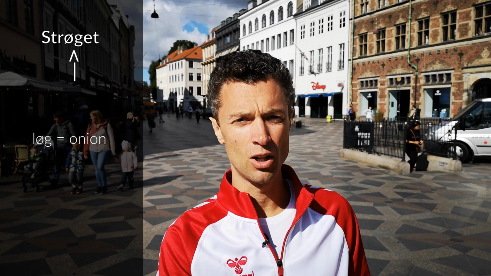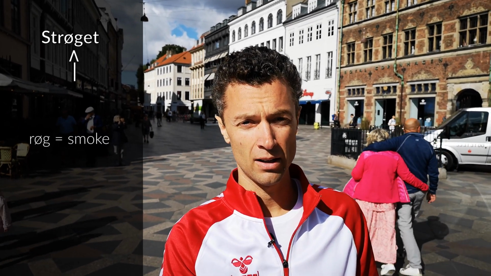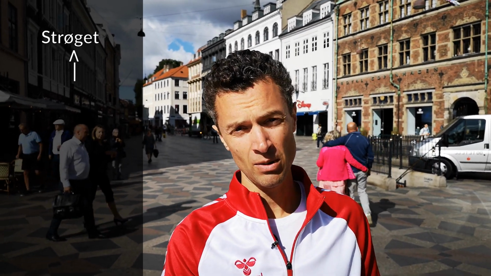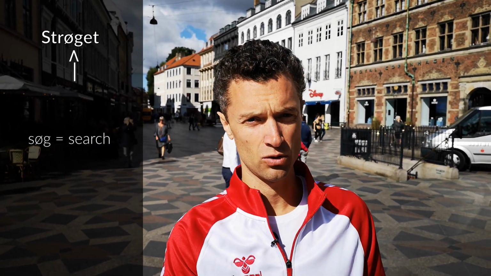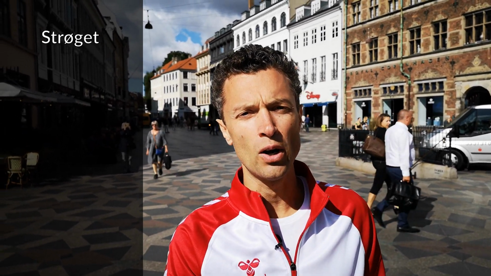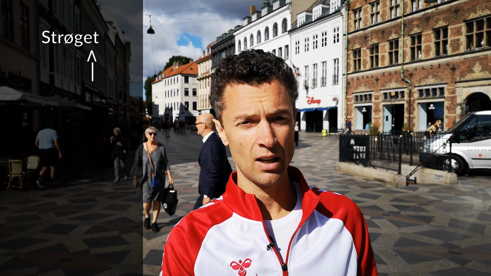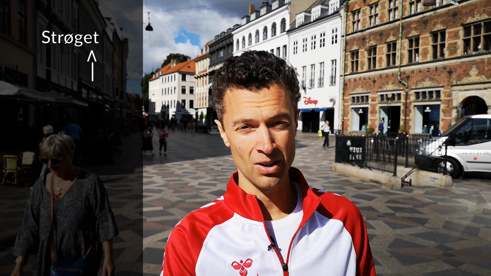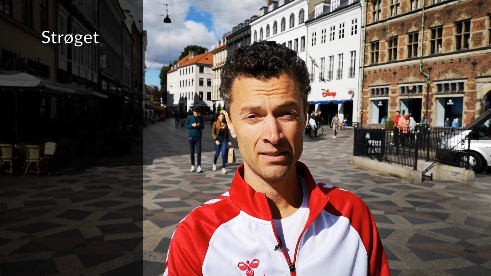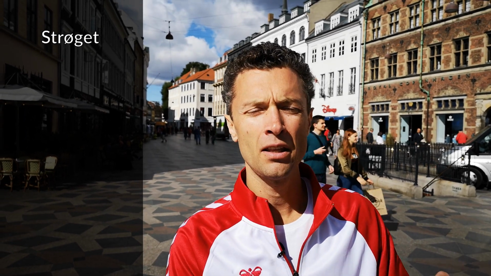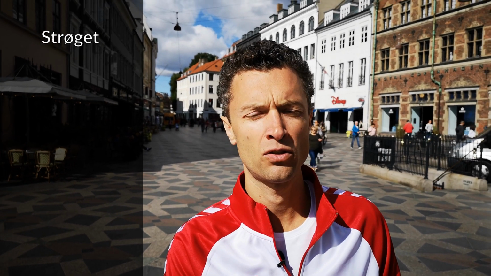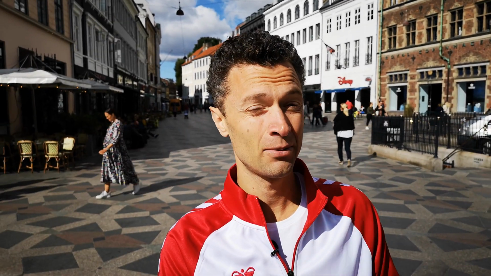For example, in the word løg or in the word røg. But please note that, for example, in sø, it's a different sound. But here we have Øj, strøg, and then we would say the ET, which is the soft E, strøget. But modern Danes like to say things in a fast way. So we would not say strøget, but we would say strøget. We kind of cut it apart. So we say strå, and then we say the soft E, strøget. Okay, that's not an easy one, but I hope you can do it.